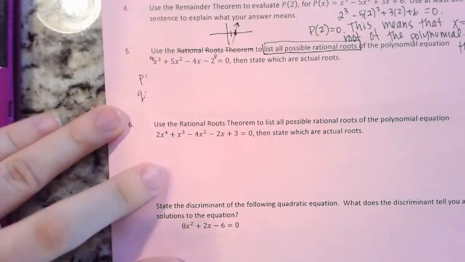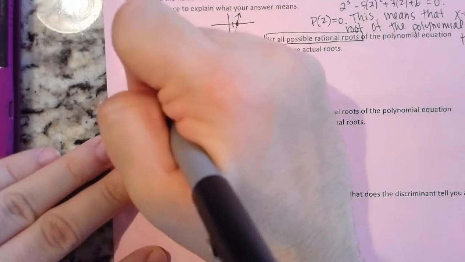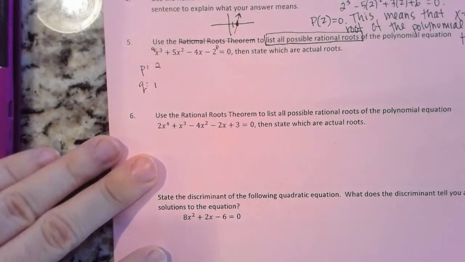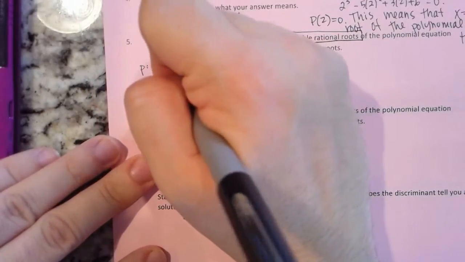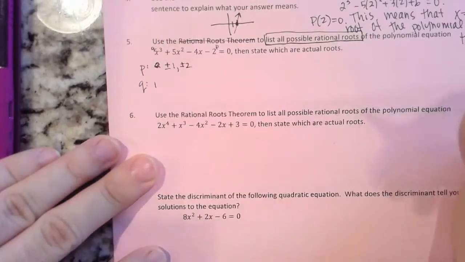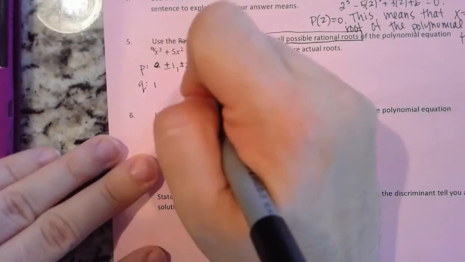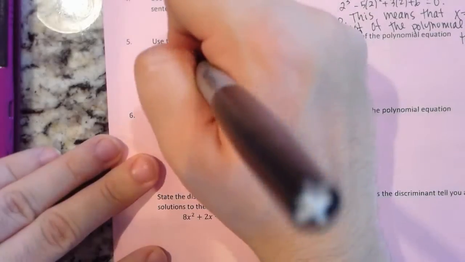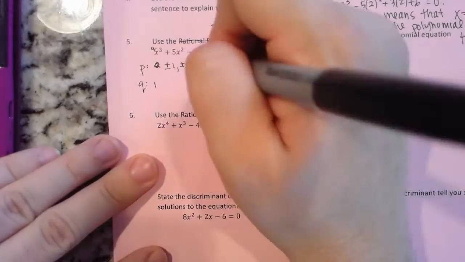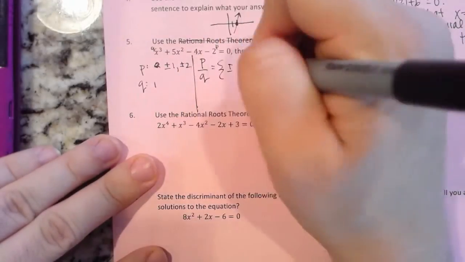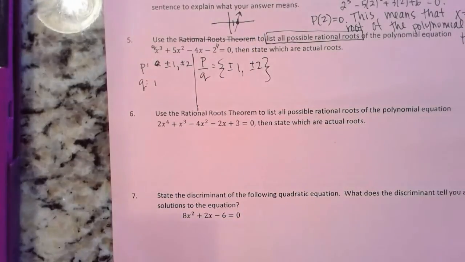Q comes from the first number. So p is 2, q is 1, right? The factors of p, I guess I should have written it a different way, are plus and minus 1, plus or minus 2, because that's everything that goes into 2. When I'm listing my p over q's, q is just 1, right? So 1 divided by 1, 2 divided by 1, and that's it.